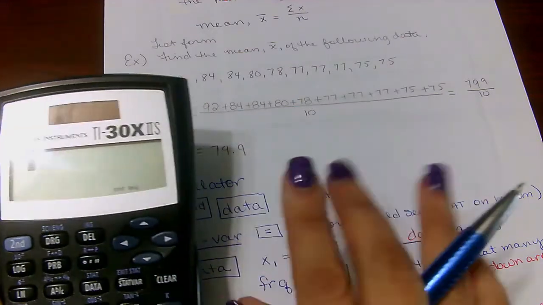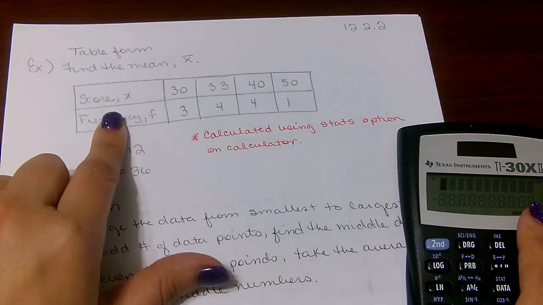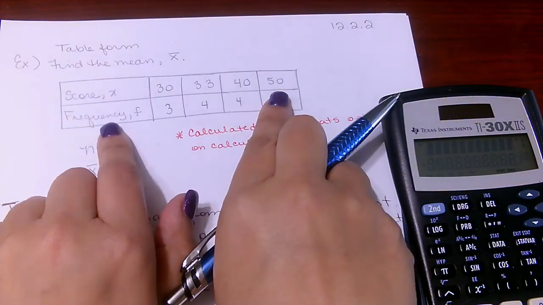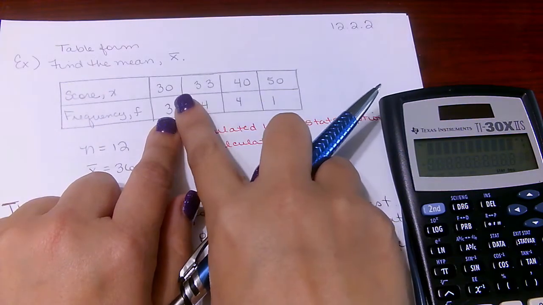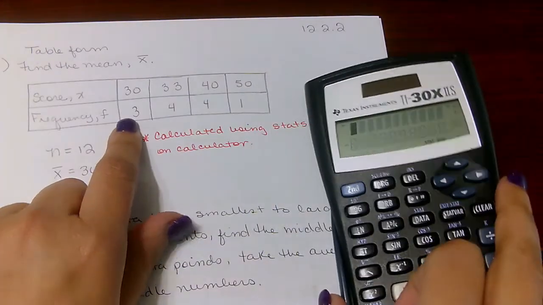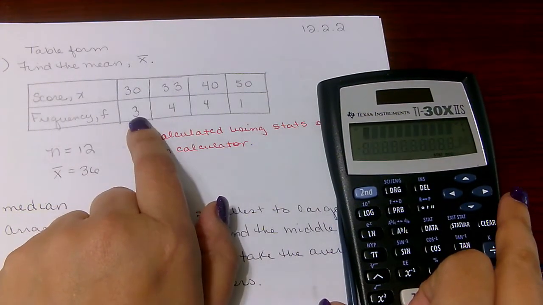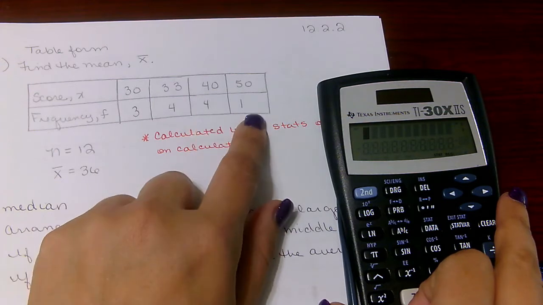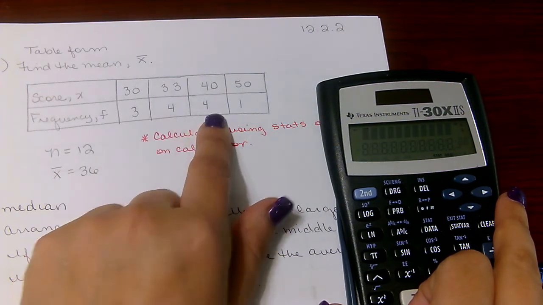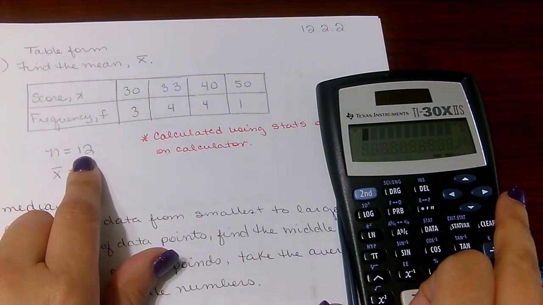On this problem, we're given the data in a form of a table. Here are our individual values, and again, this is the frequency. When you're doing it like this, what you could do is go ahead and add up the number going across a frequency. We have 3, 4, 4, and 1. This is going to be 7. 7 plus 4 is 11, plus 1 is 12. So that's where I got my 12 from.